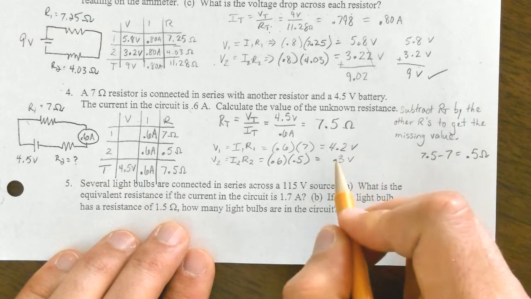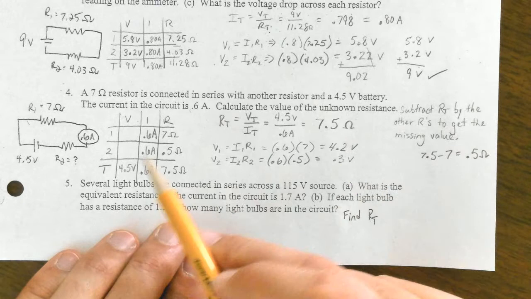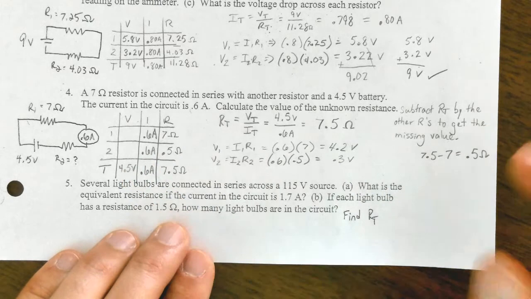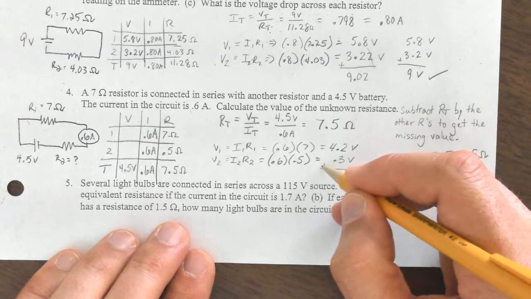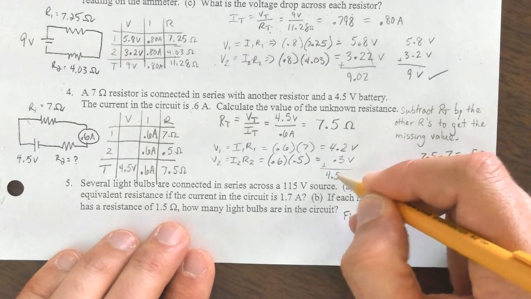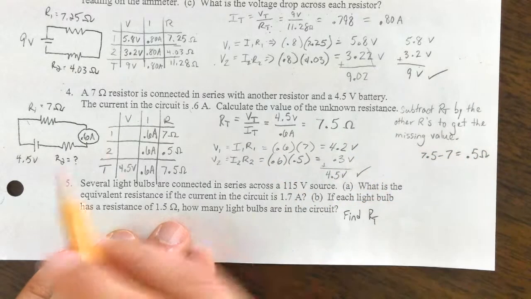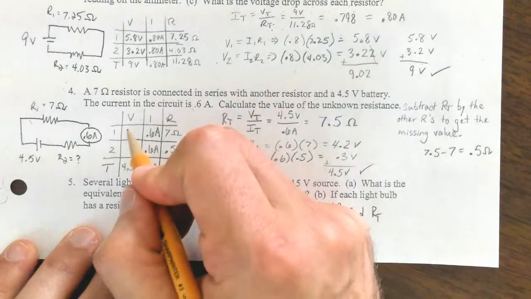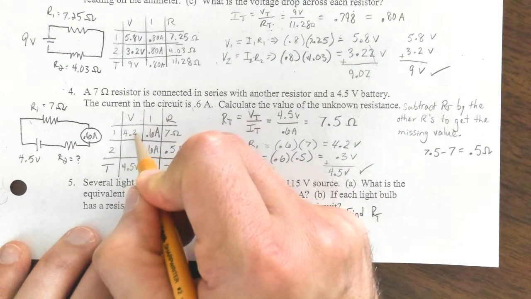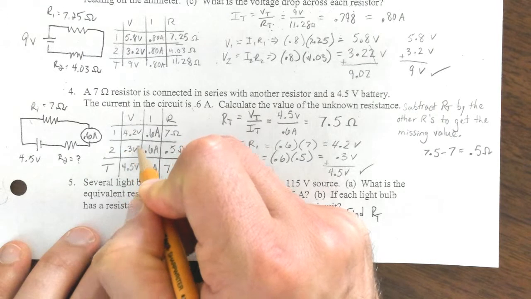Again, you have to make sure you add these together so it comes out to be exactly the total. It comes out to be 4.5, so this is good, and then I would write these values in their little boxes. 4.2 volts and 0.3 volts.